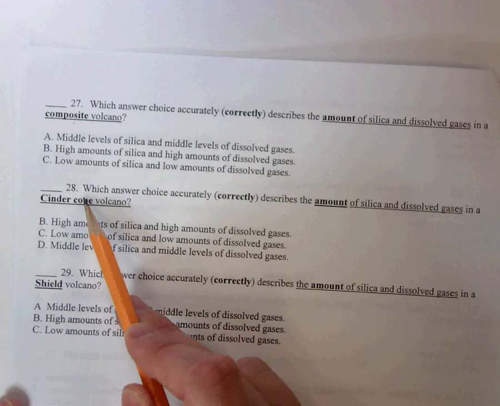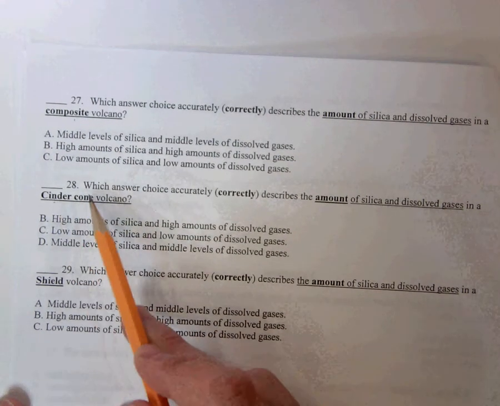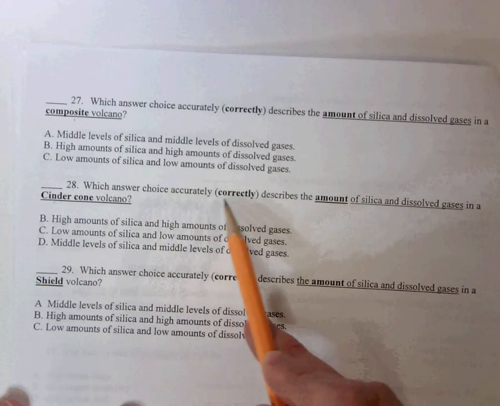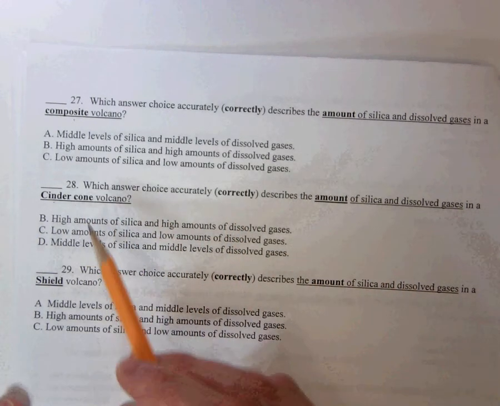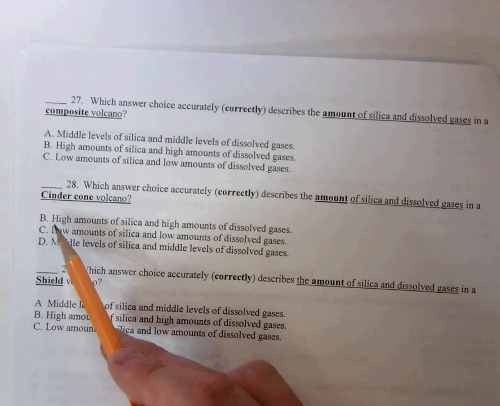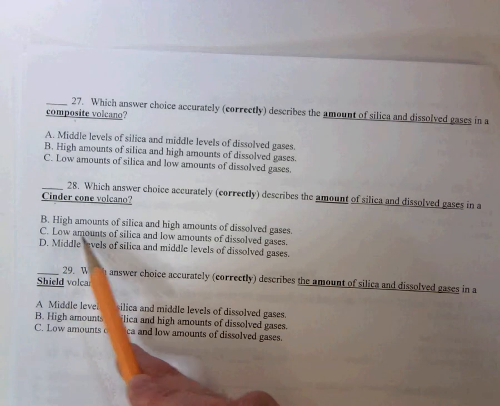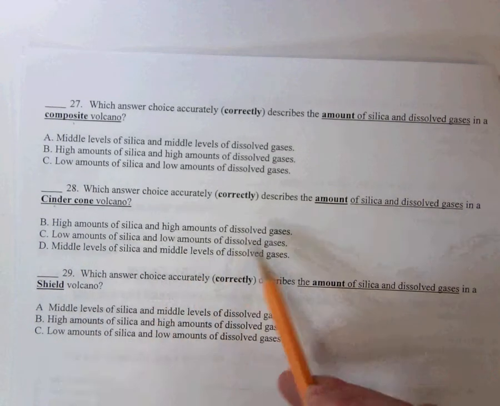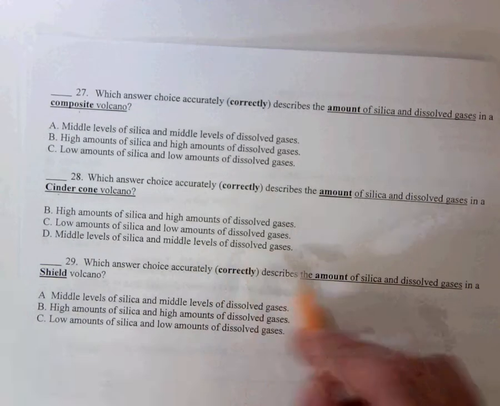28. Similar question to 27. Okay, except we're looking for a cinder cone volcano. So which answer choice accurately describes the amount of silica and dissolved gas in a cinder cone volcano? Is it B, high amounts of silica, high amounts of dissolved gases? C, low amounts of silica, low amounts of dissolved gases? Or D, middle levels of silica, middle levels of dissolved gases?